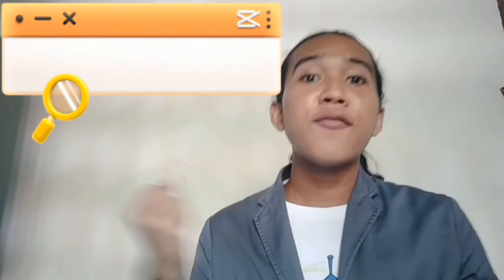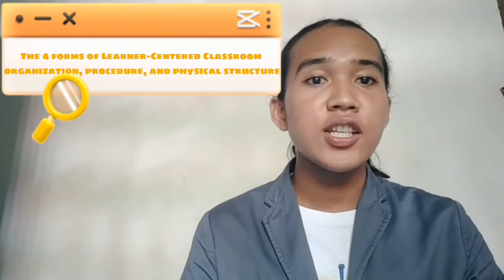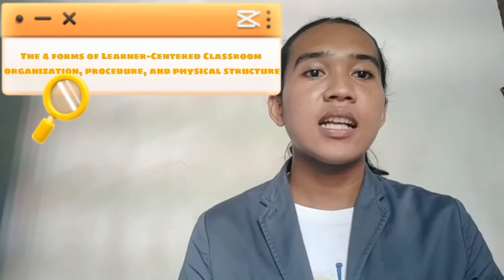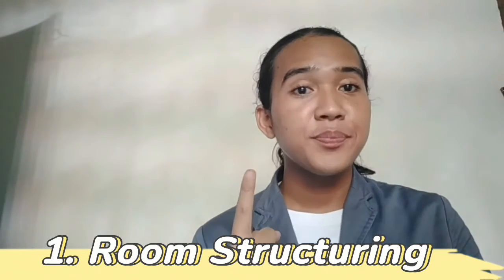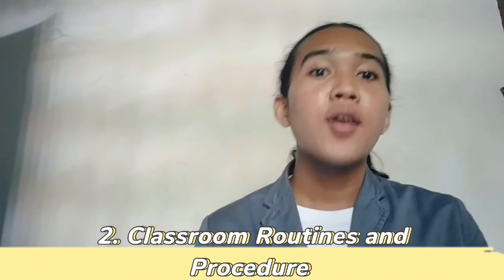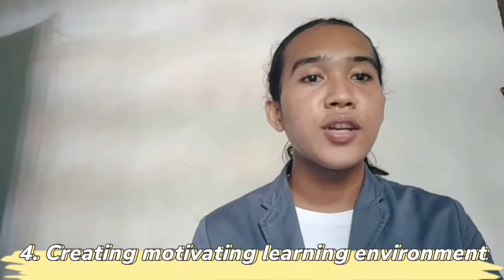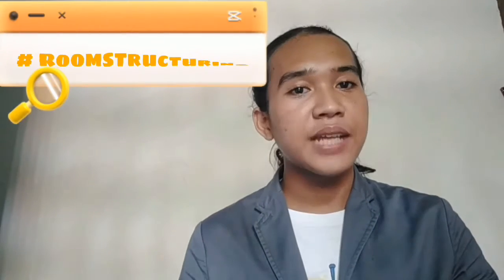And there are four forms of learner-centered classroom organization, procedure, and physical structure. These are room structure. Second is classroom routine and procedure. Third is the social environment. And lastly, creating a motivating learning environment. So the assigned form that I am going to discuss is room structuring.